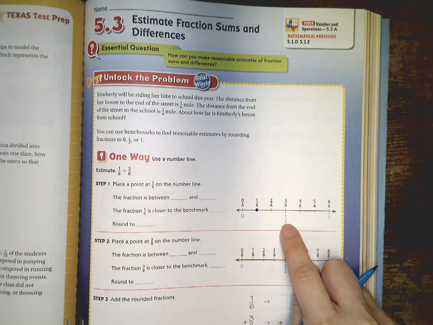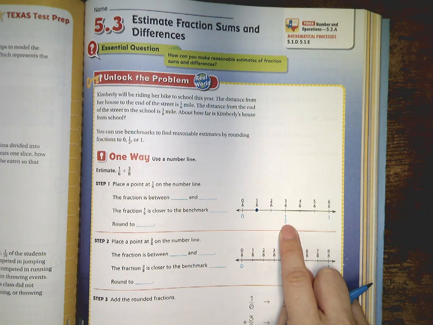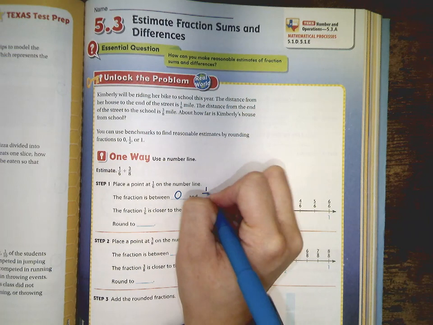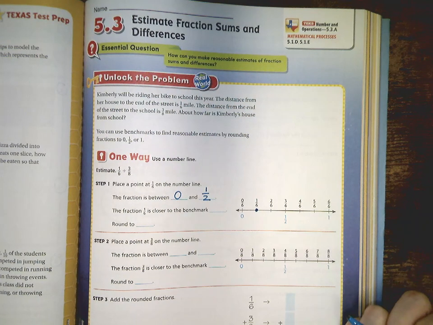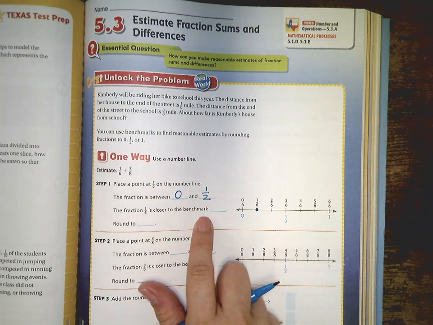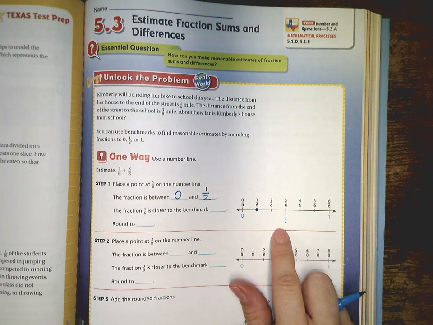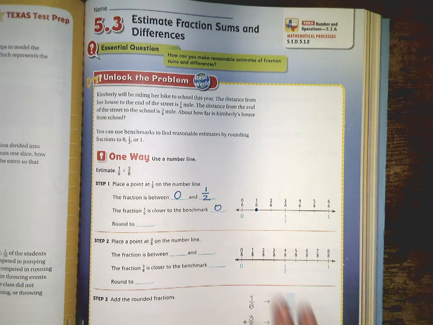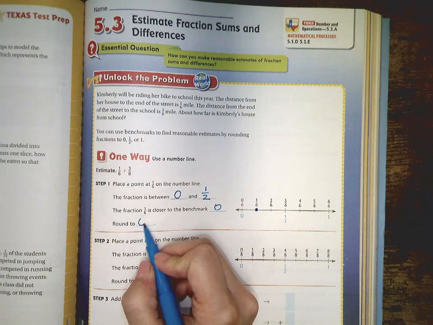The benchmark though, it's the blue. It's half. So my fraction is between 0 and half. The fraction 1/6 is closer to the benchmark what? Is it closer to 0 or is it closer to 1/2? 0. So I'm rounding to 0.